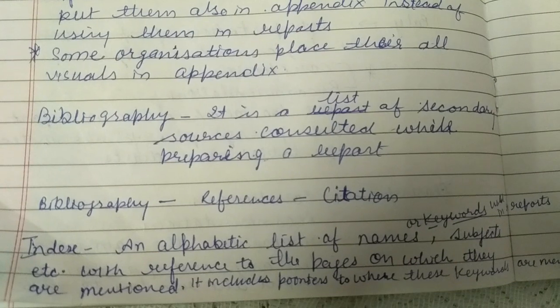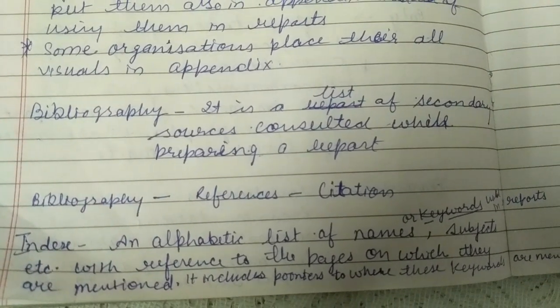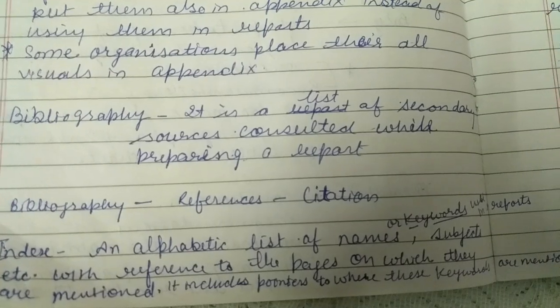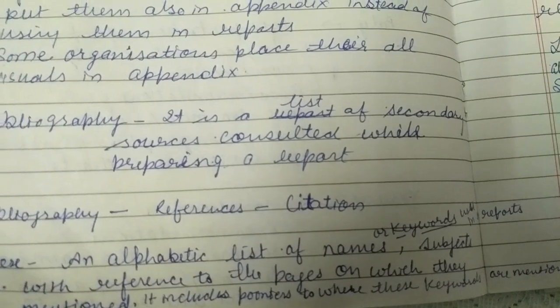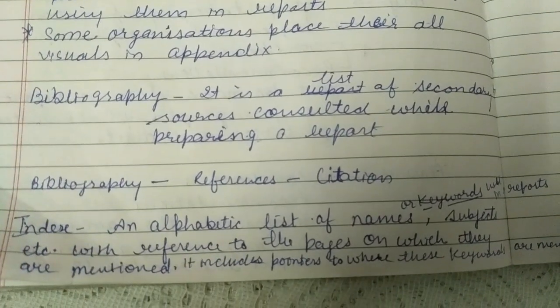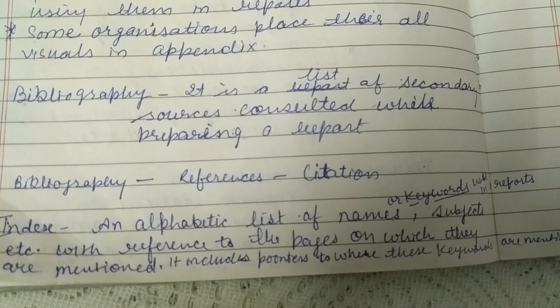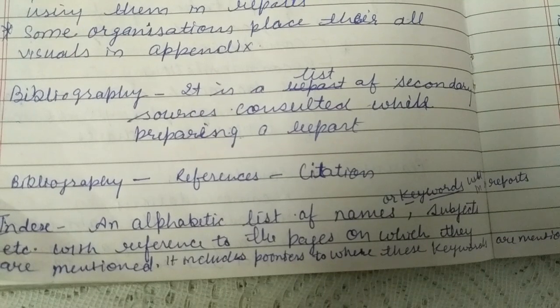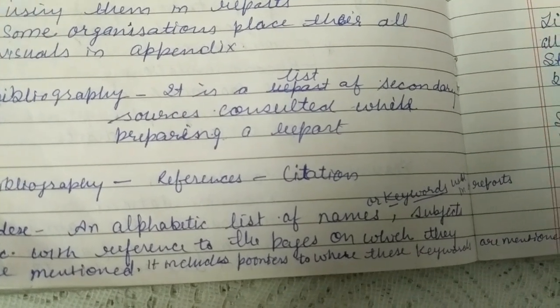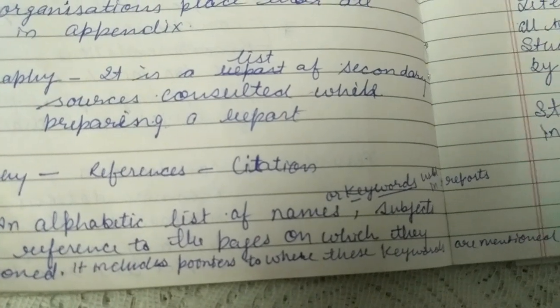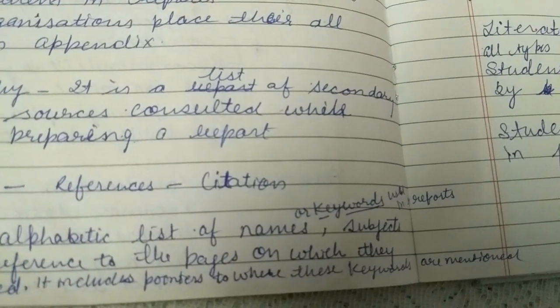Next is index. An index is an alphabetic list of names or keywords used in reports, with reference to the pages on which they are mentioned. It includes pointers to where these keywords are mentioned.